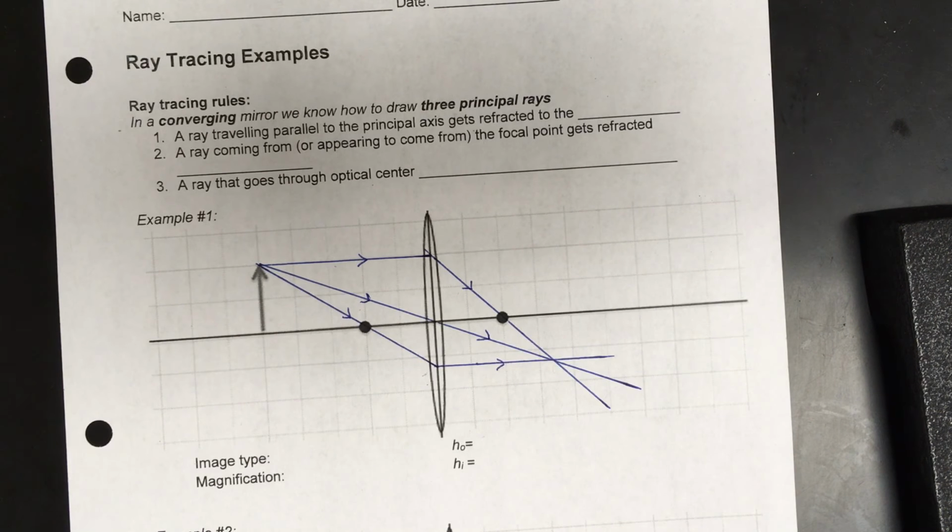But what I'd like you to do is start by taking out your ray tracing examples from yesterday. Particularly, I want to take a look at this first one more time because we're going to use it to develop an equation so that we don't have to draw a ray diagram every time. And so yesterday, we drew our three principal rays.